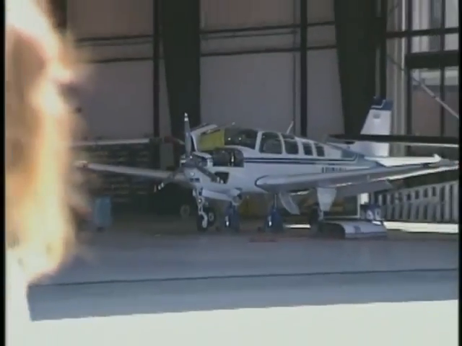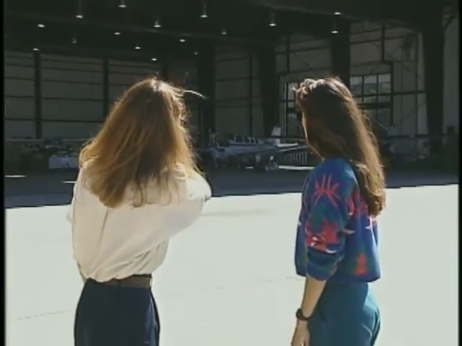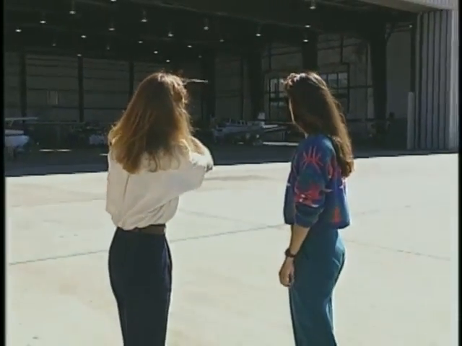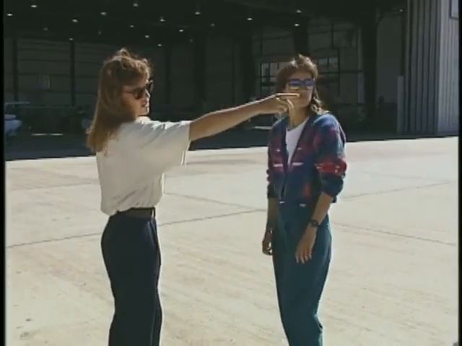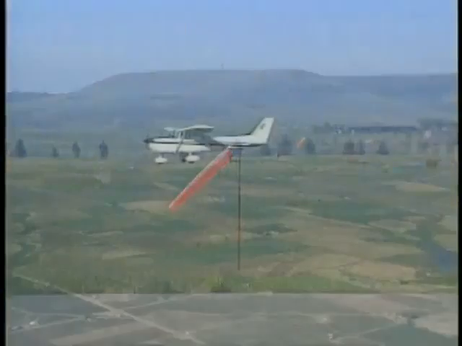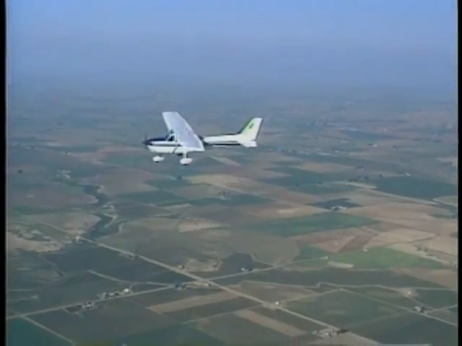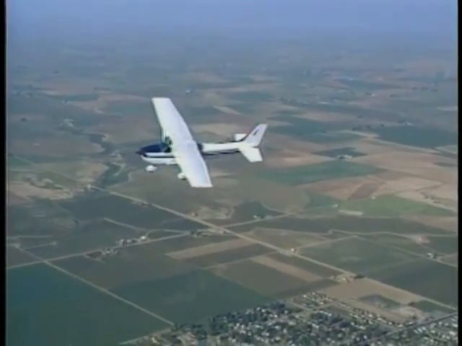To help the pilot feel more comfortable in the new surroundings, take some time to point out specific features of the airport, such as maintenance facilities, where to purchase fuel, and the location of wind indicators on the field.